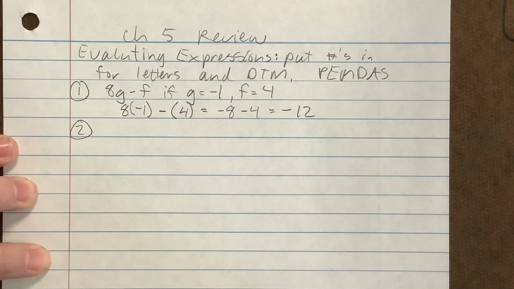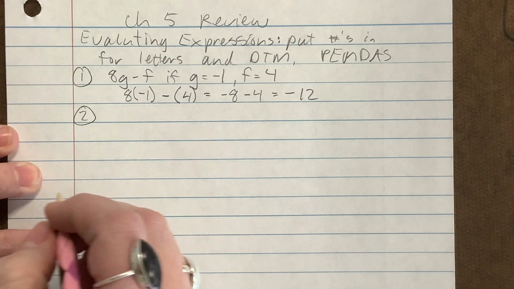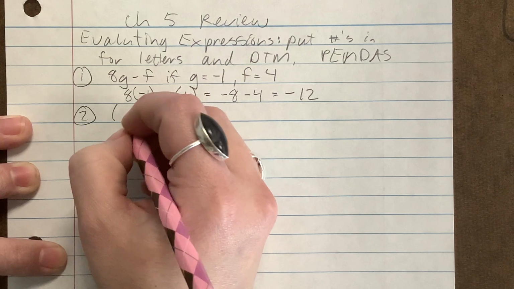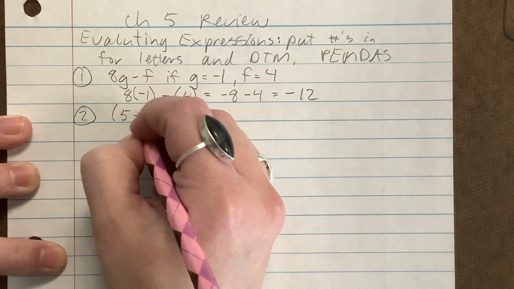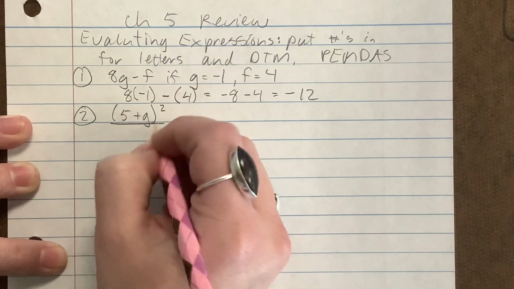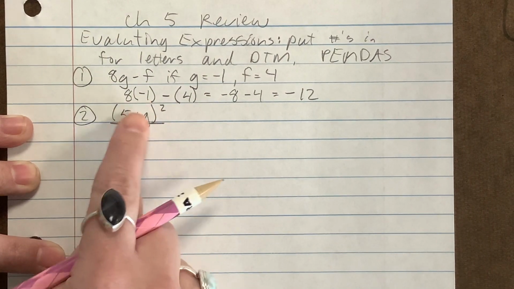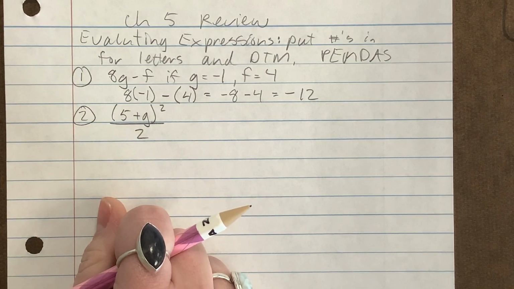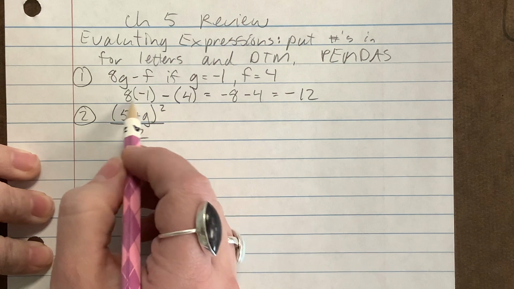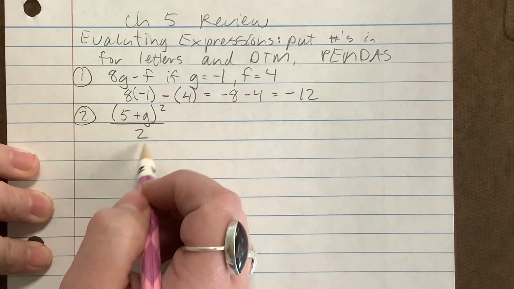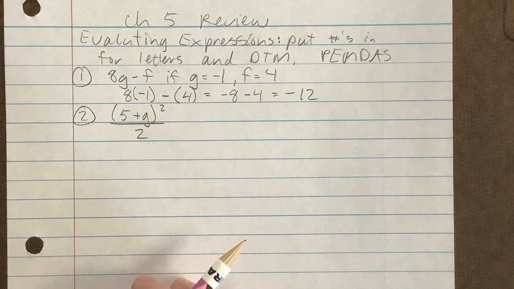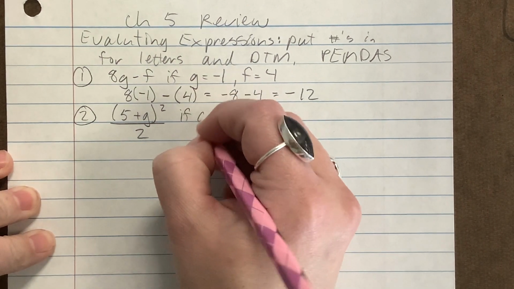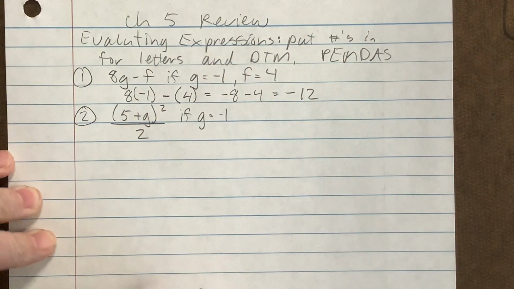Next example. All right, now this one I purposefully made pretty tricky. Hopefully there aren't any this tricky on your assignment. So 5 plus g on the inside, all raised to the second power and all divided by 2. Woo! So order of operations says we got to do all the math we can up here first before we do the division. That's going to be the last thing we do. And we're going to evaluate this if g equals -1 again.